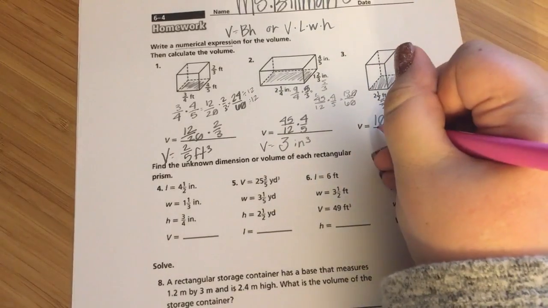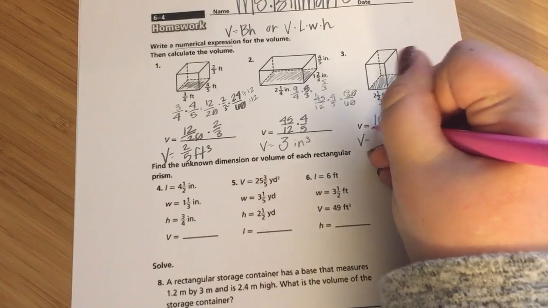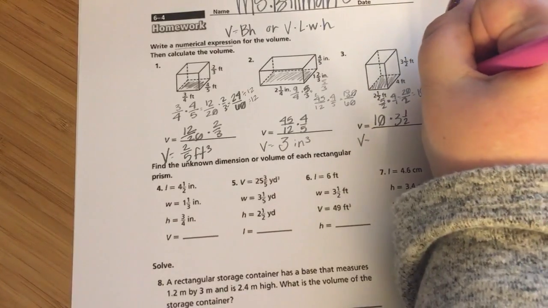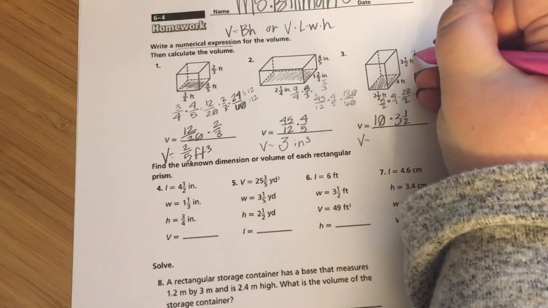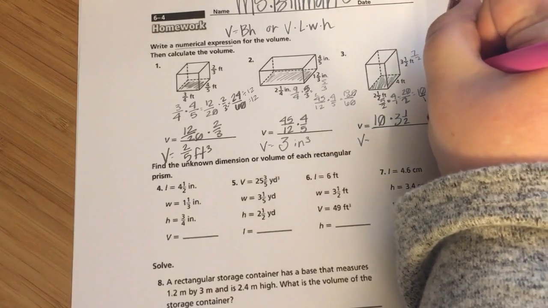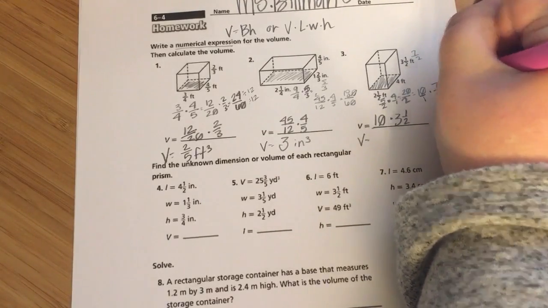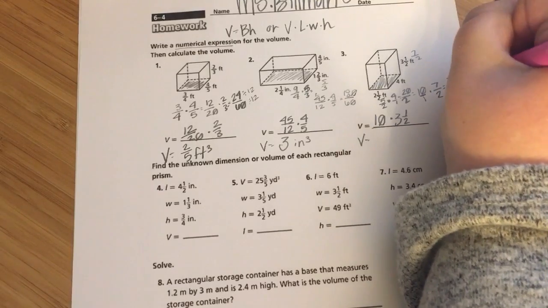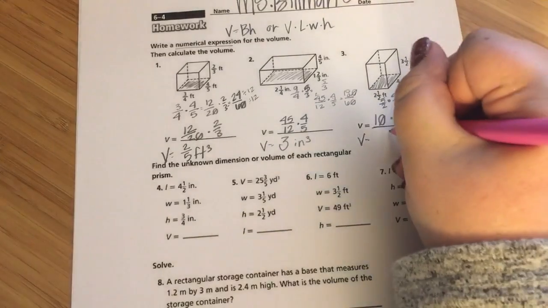So I multiply my 10 by 7/2. So I end up getting 70/2. I just divide that in half and get 35 feet cubed for my volume.